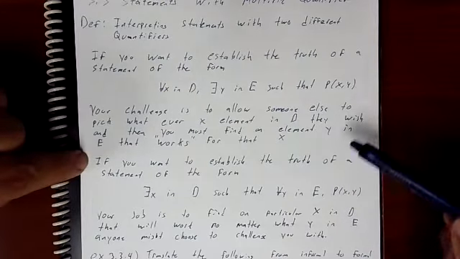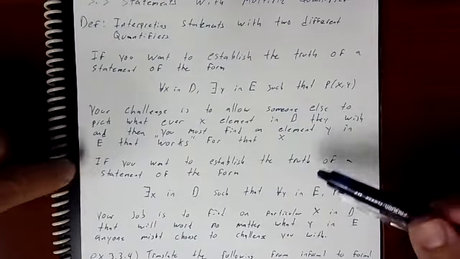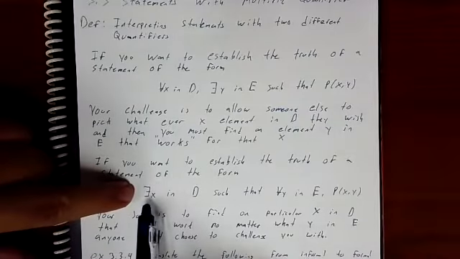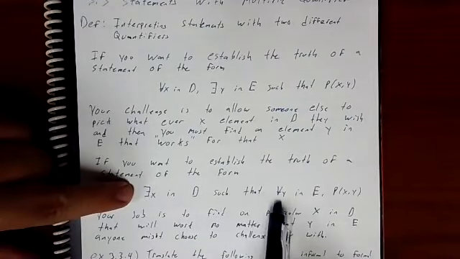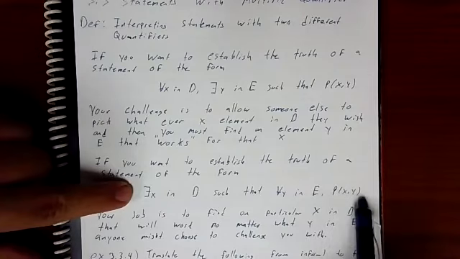Now, if you want to establish the truth of a statement of this form, the other way around, there exists an x in D such that for all y in E, P of x, y.